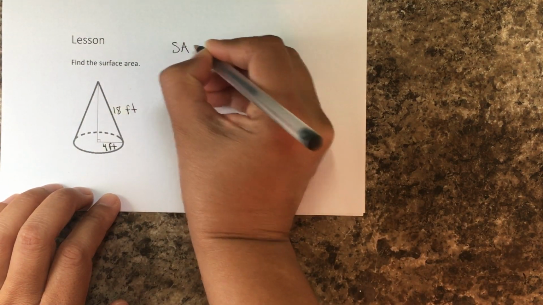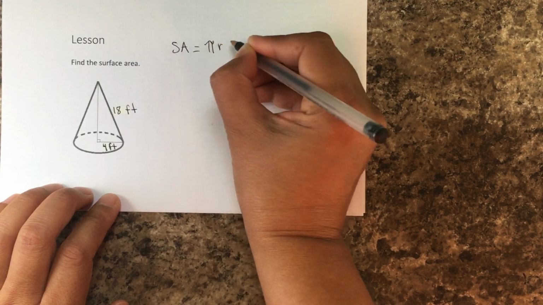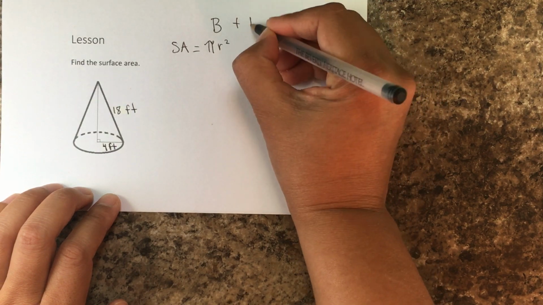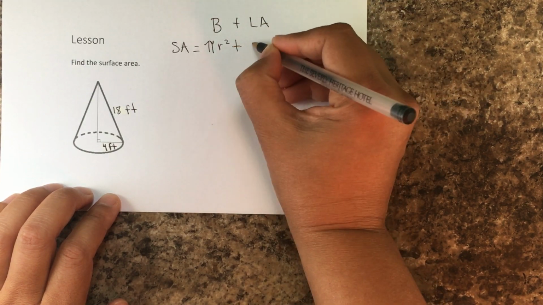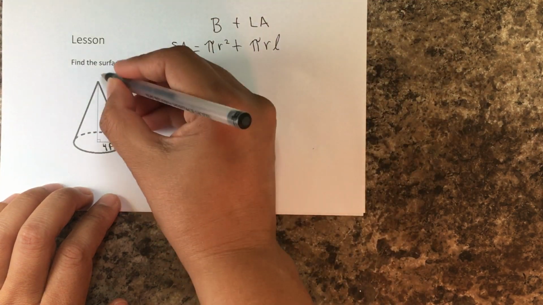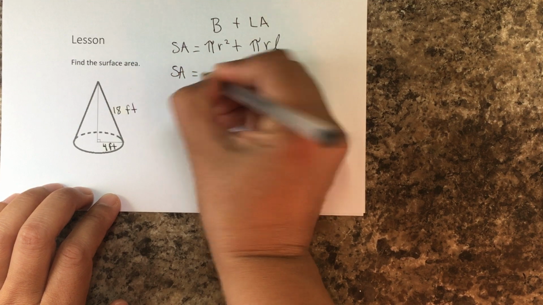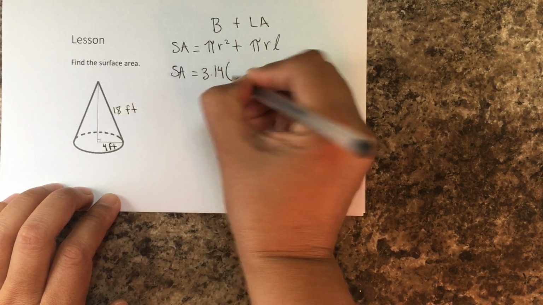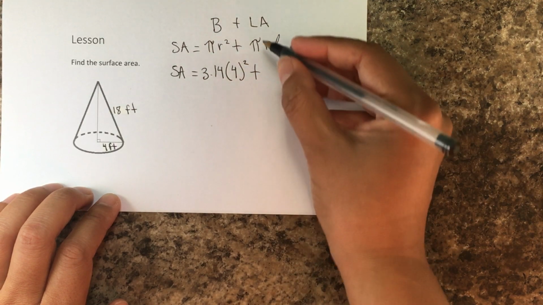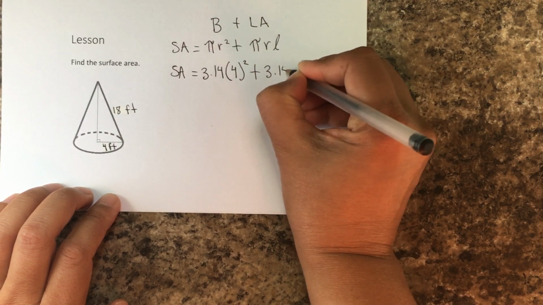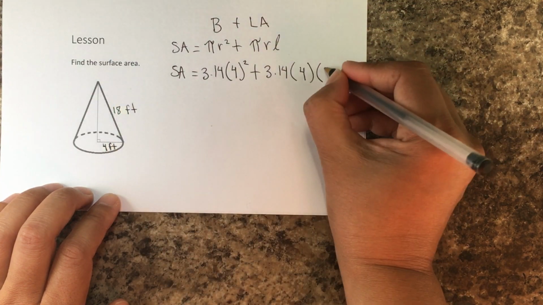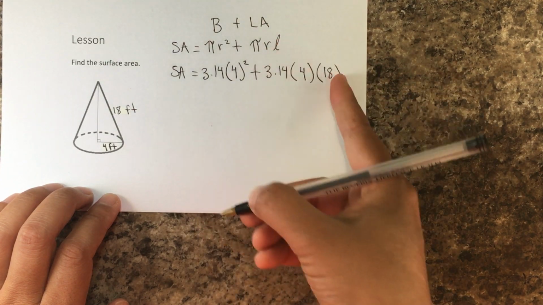So surface area is equal to pi r squared, which is the area of the base, plus, for the lateral area, pi r L. Remember, L is the slanted side. Okay, so pi is 3.14. The radius is 4. Then we have 3.14 times the radius, which is 4, times 18, which is the slanted side.